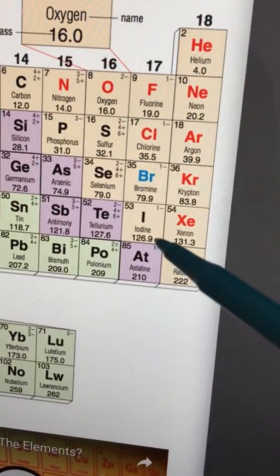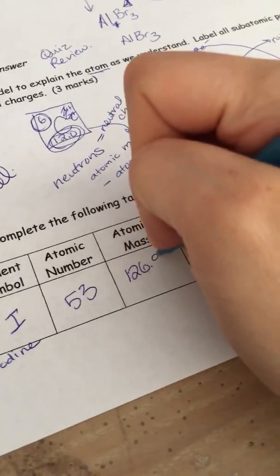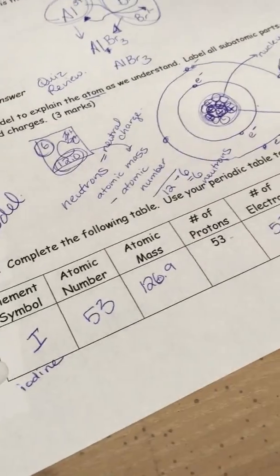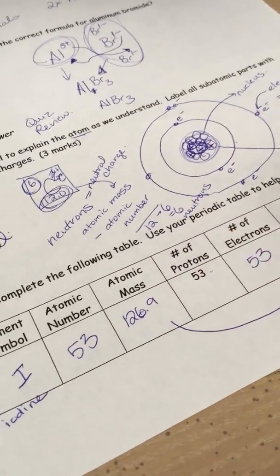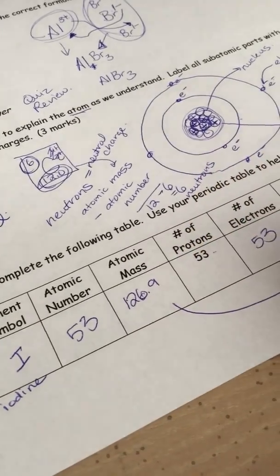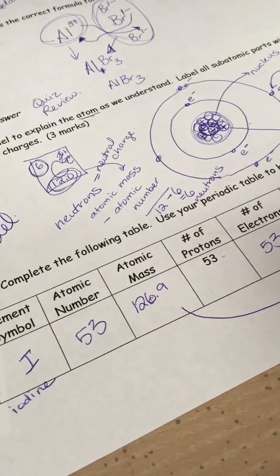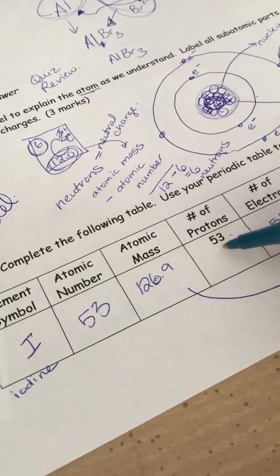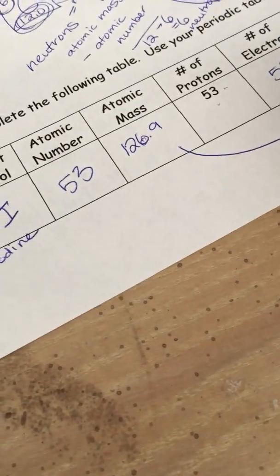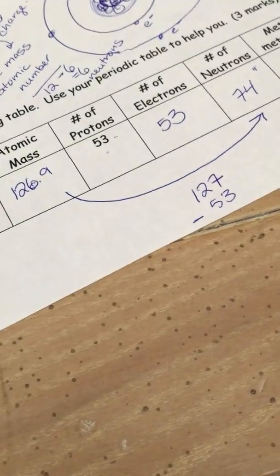And the atomic mass. That's this number at the bottom. What is it? 126.9. We don't round up here because that's what the atomic mass is. But to figure out how many neutrons, that's where we round up. So 126.9, we're going to round that up to 127. We're going to subtract the atomic number, which is 53, and that equals 74 neutrons.